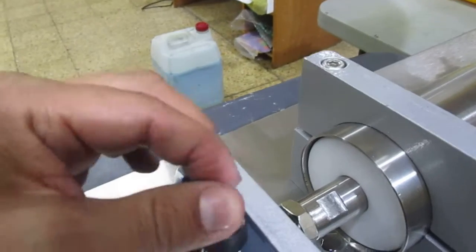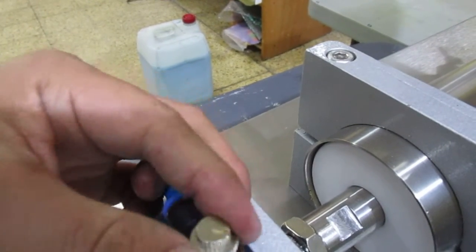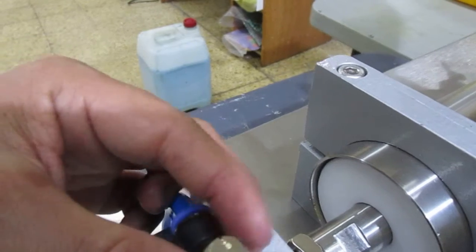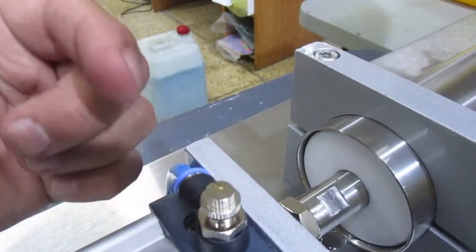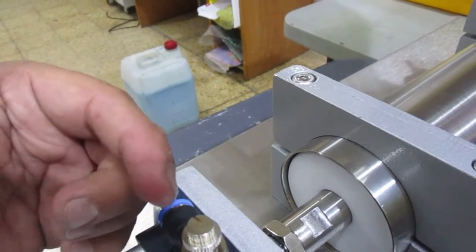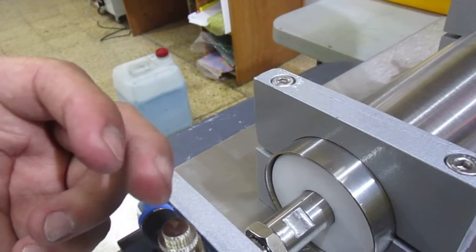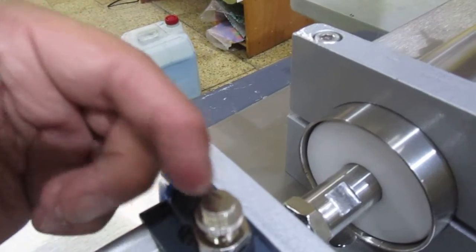Okay, I'm going to explain again. We have this screw and we have to open it. 1 turn, second turn. This is like the car's handle. You are going to define what is going to be the speed of the dosifying process. What exactly do we define with this?